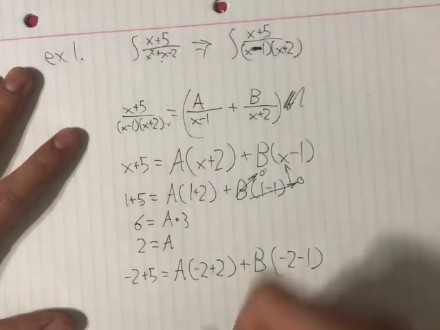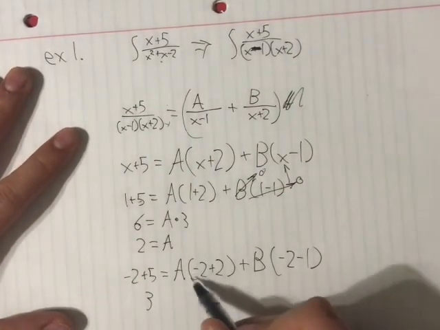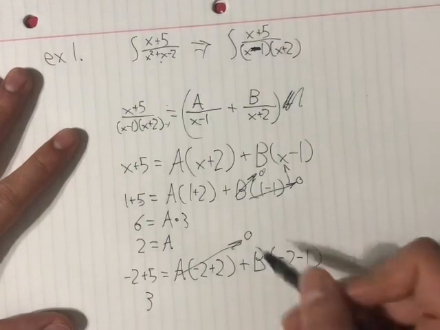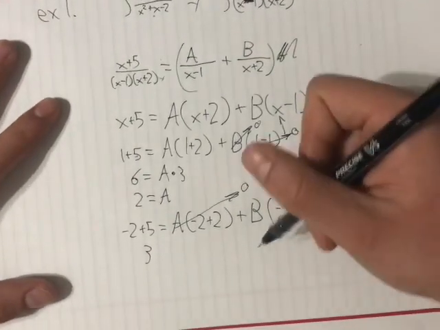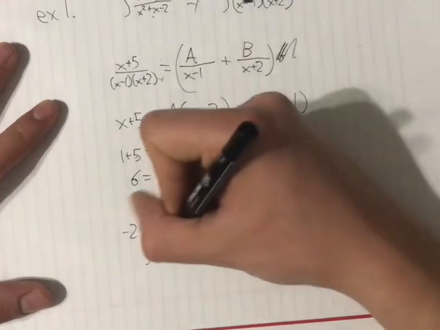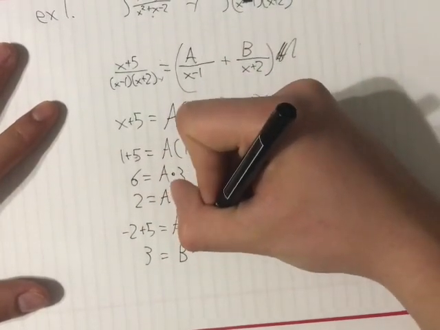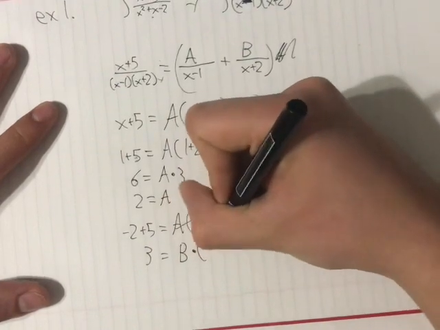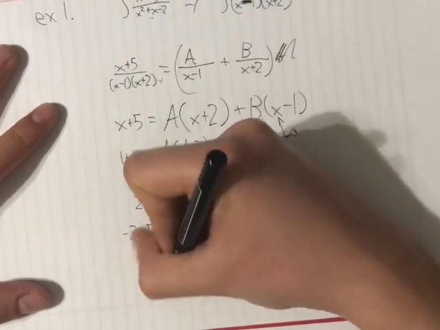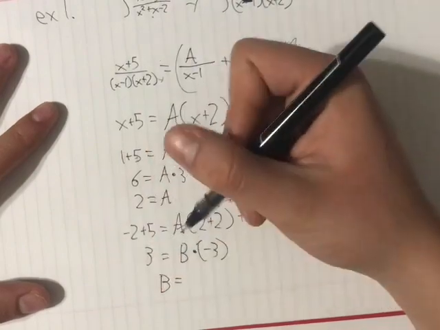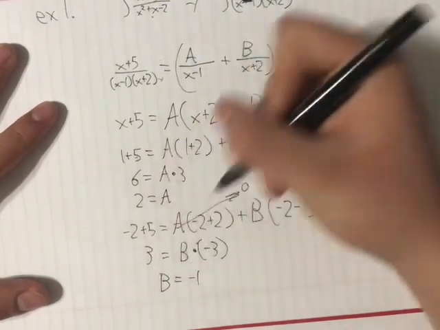So over here we're going to have 3. A is obviously going to 0. And for b here, we're going to have negative 3 times b, sorry. So b here instead is going to equal negative 1.